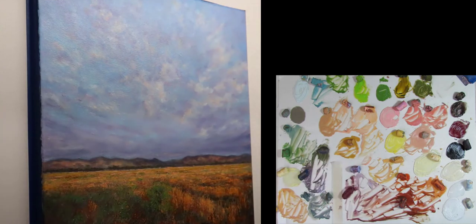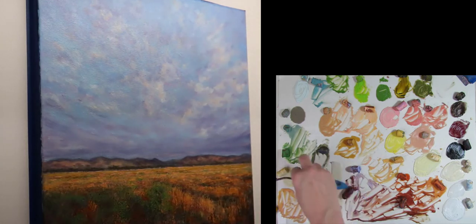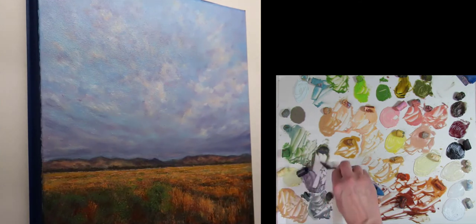All right. And this kind of takes a little patience. Probably takes more patience to watch it than doing it. Maybe get a little more of this purple in here.